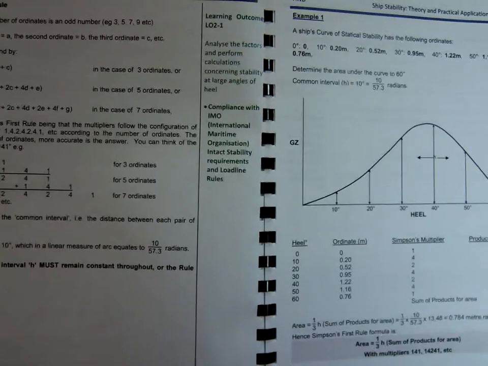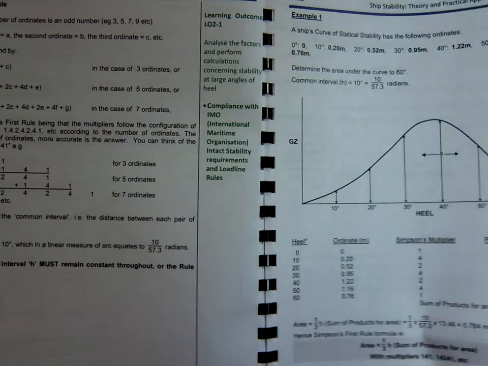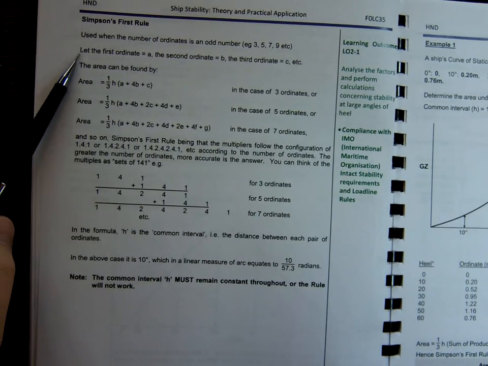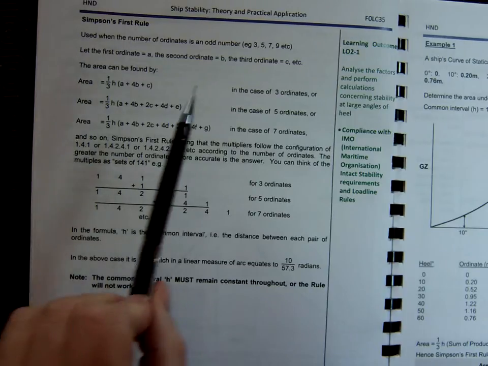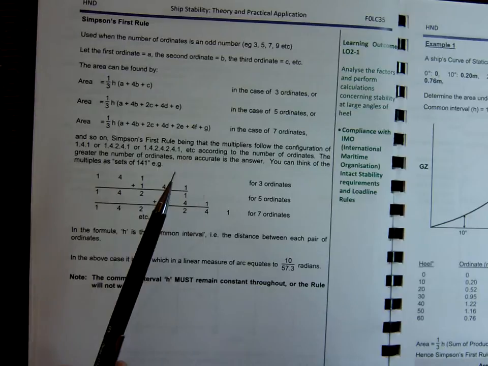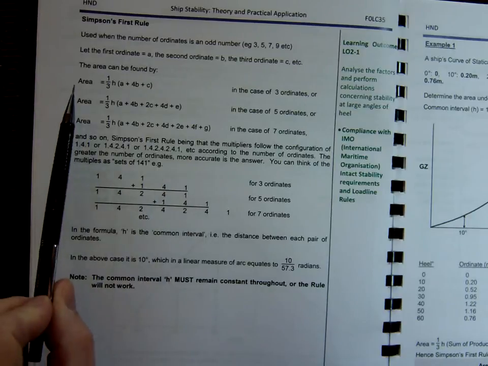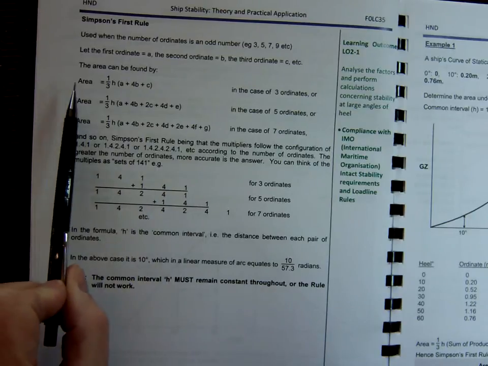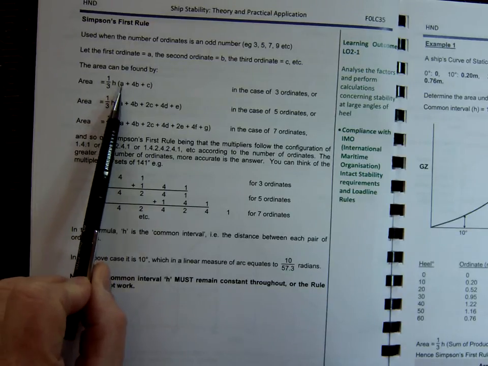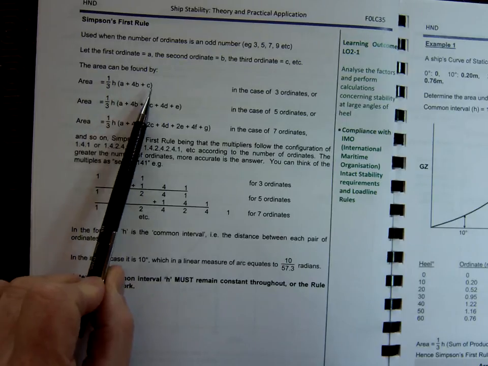So let's have a look at the discussion regarding Simpson's first rule, and then we'll have a quick look at the example. We always use this first rule when the number of ordinates is odd, i.e. 3, 5, 7, 9. The rule says that the way we work out the area is 1/3 times h. H is the common interval, so in this example it would be 10 divided by 57.3, which is the radian, and then we've got the multipliers. For 3 ordinates, it's 1, 4, 1.